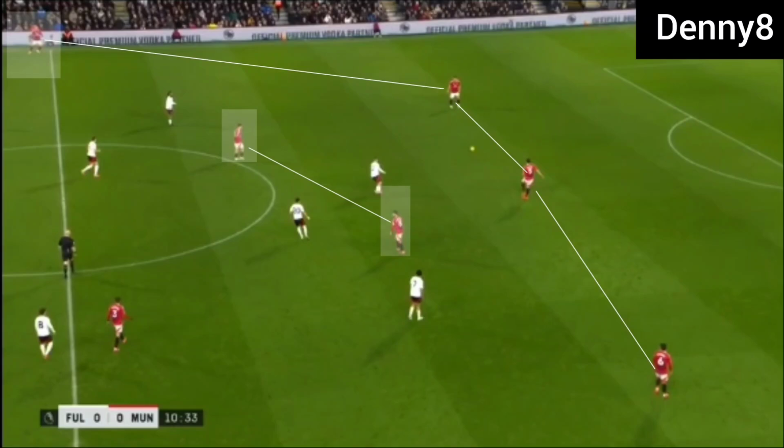In open play, Manchester United were building the game in a back three. Manchester United's right wing back was operating high and wide. Man United were using two pivots, and they were Bruno Fernandes and Ugarte.